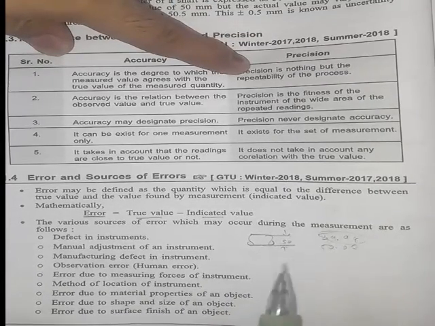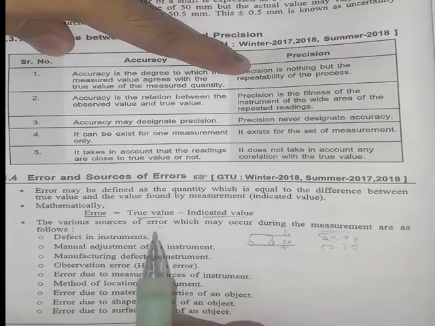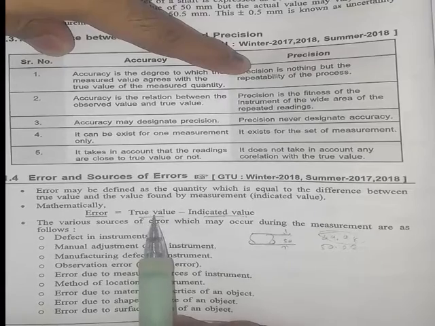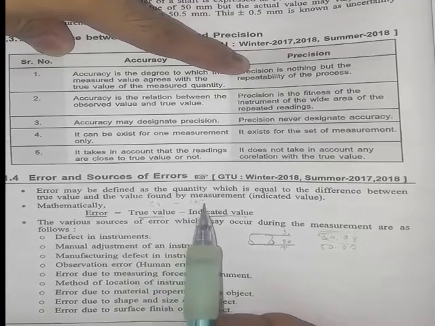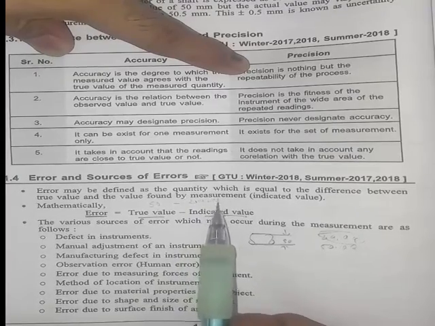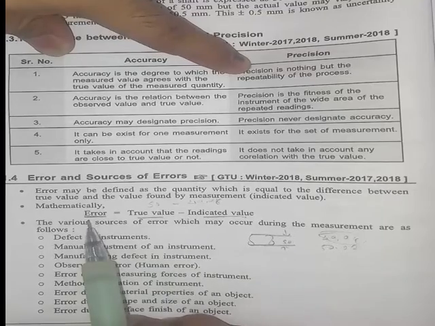So this 49.98 is called the indicated value. I hope you understand what the true value, 50, is and what the indicated value is, that is exactly what we are going to measure, 49.98. So the difference between these two is called the error.